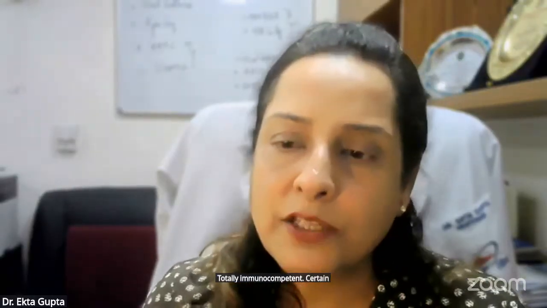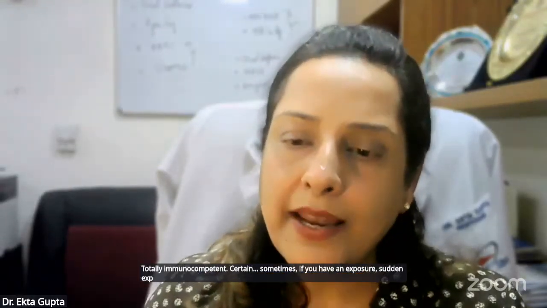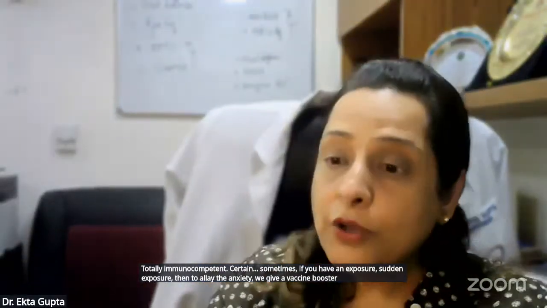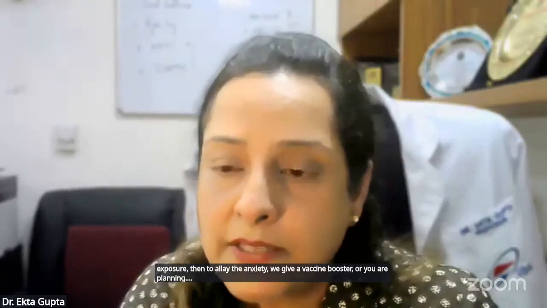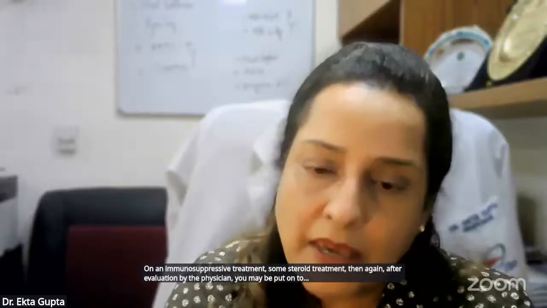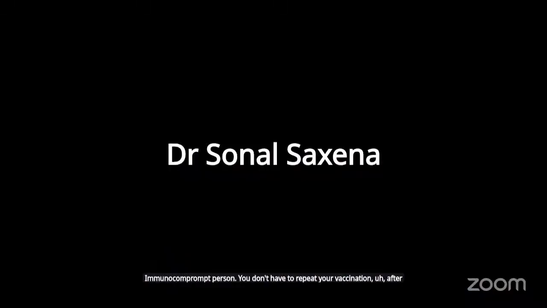Sometimes if you have a sudden exposure, then to allay the anxiety, we give a vaccine booster. Or if you are planning to go on an immunosuppressive treatment, some steroid treatment, then again, after evaluation by the physician, they may give a booster. In an immunocompetent person, you don't have to repeat your vaccination, maybe until after 15 years.